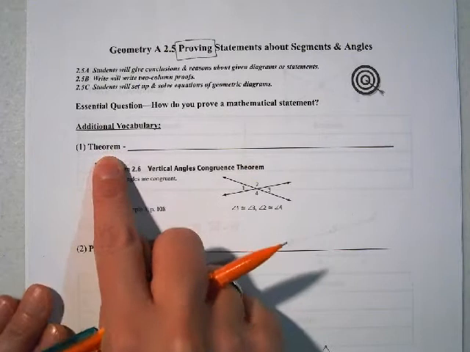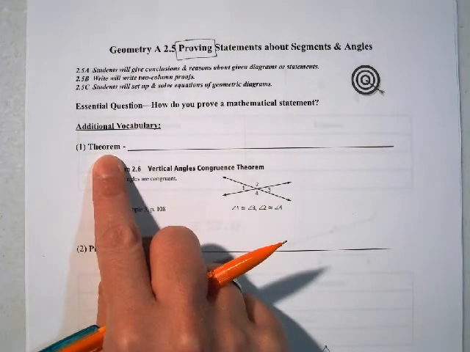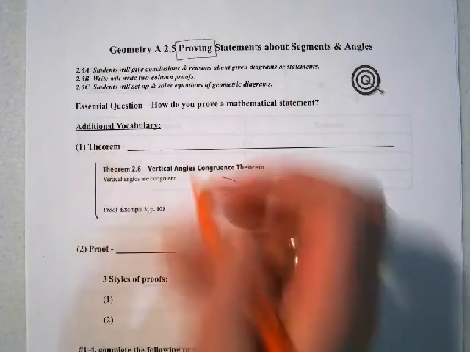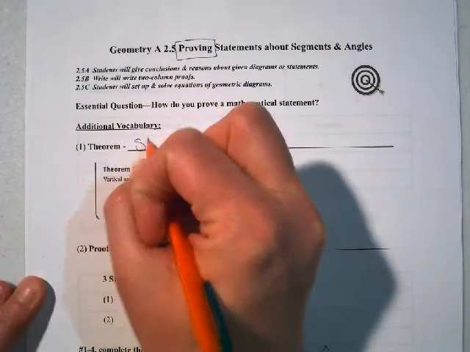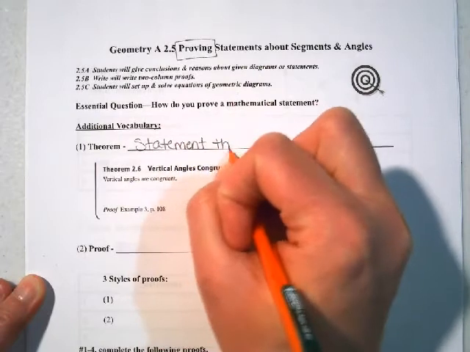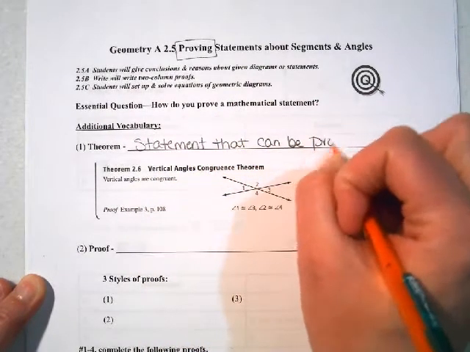A theorem. A theorem is very similar to a postulate. A postulate is something we assume true. It's kind of like, oh yeah, that makes sense. Like, how would you prove it? You just kind of know it. A theorem is something that we can prove. So let's say a statement that can be proven.